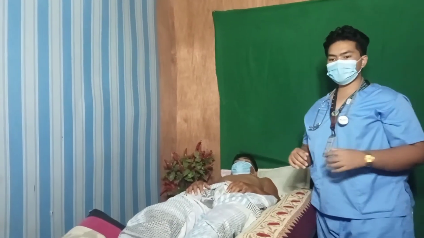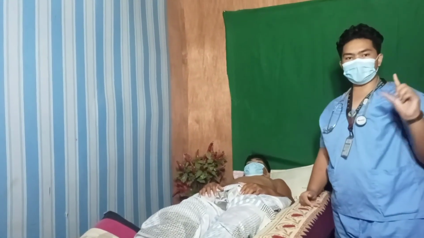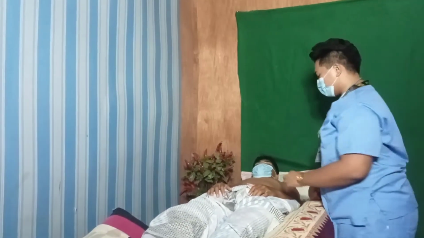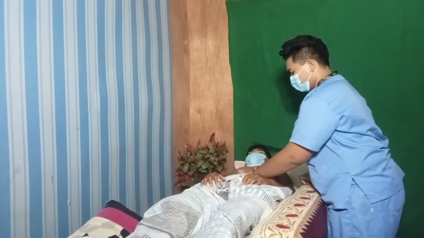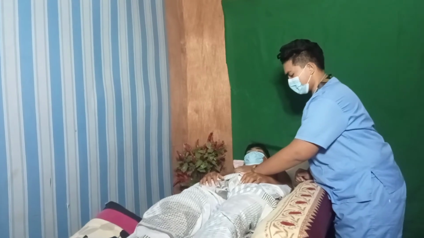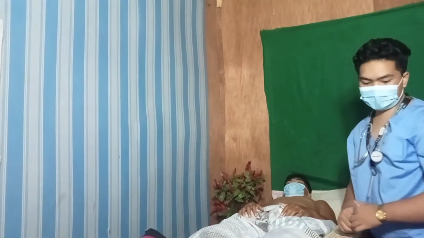Next we need to palpate for the aorta of the patient. We need to use our thumb and our first finger in the midline. Normally the size of the aorta of the patient is approximately 2.5 to 3 centimeters with a normal pulse, and mild tenderness is also possible.